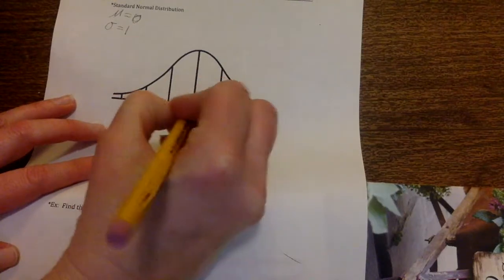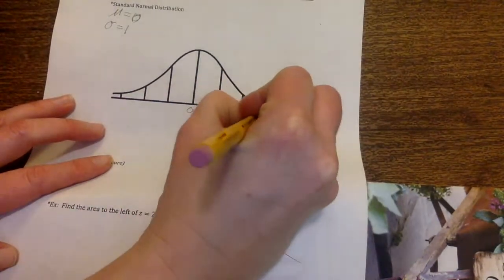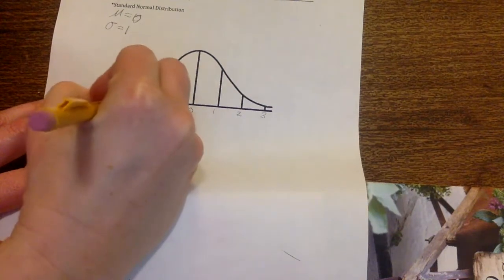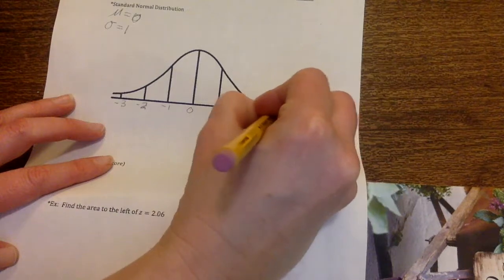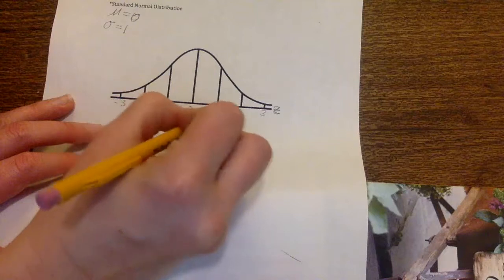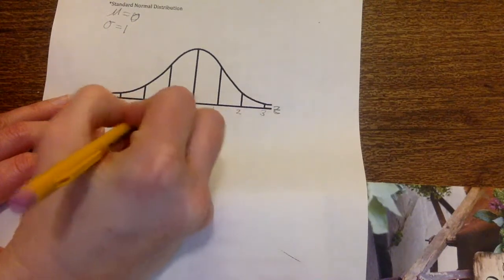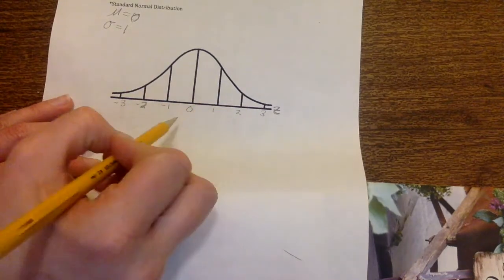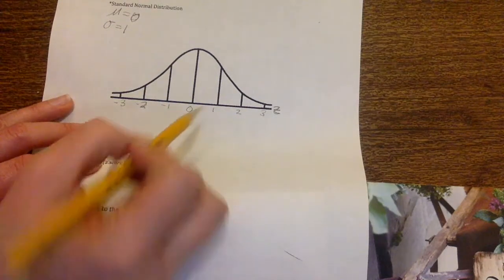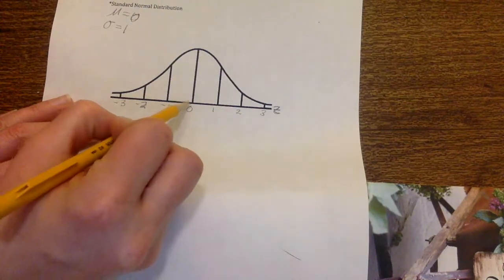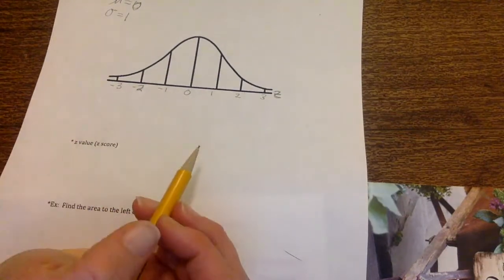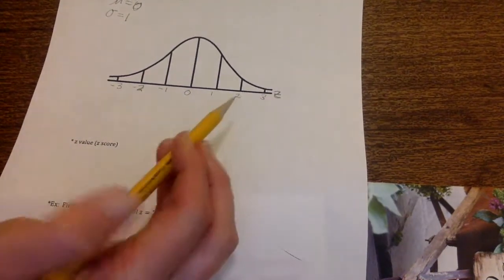You're going to have your 0 here, 1, 2, and 3, -1, -2, and -3. This is going to be your z-scores or your z-values. So clear over here, this is 3 standard deviations away from the mean, or this is 2 standard deviations below the mean, and so on and so forth. But again, we know not everything is just 1. We could have 1.6 away, or -1.2 away, or anything like that. Okay, so that's what we're going to have.